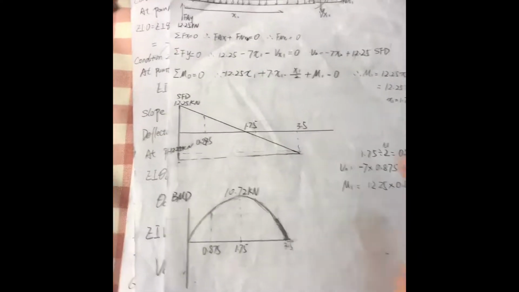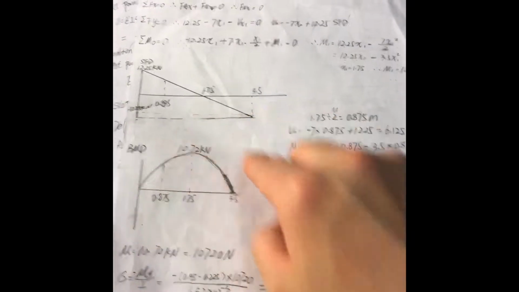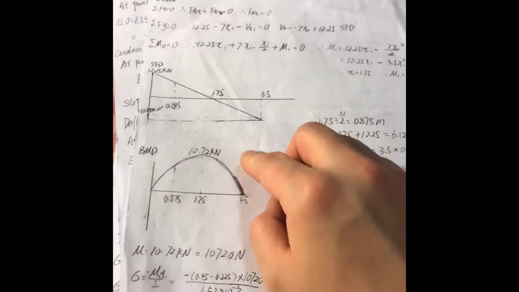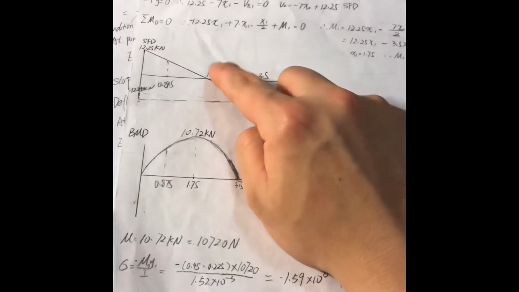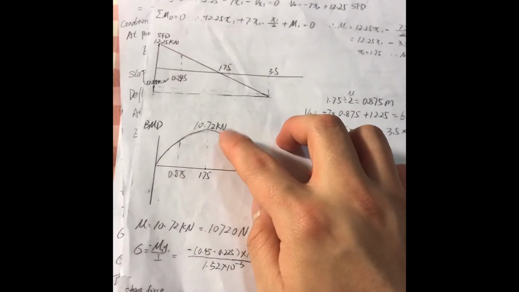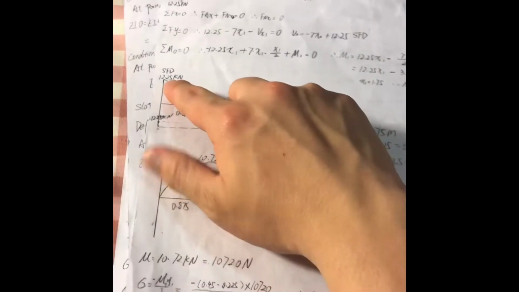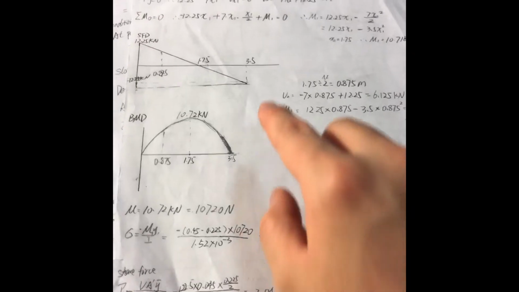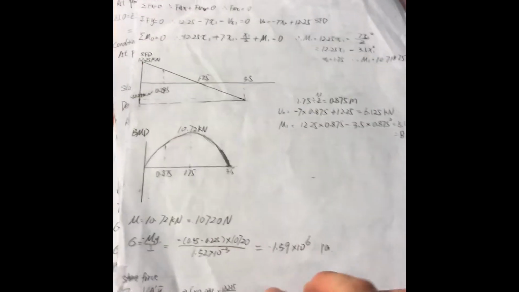from 0 to 3.5. So just put a number in and then get a straight line, because it's the uniform structure. And here, because it's uniform, and this one is a quadratic function, it is a curve, so it has the highest point. Because here the shear force is 0 at this point, the bending moment must be the maximum, because when shear force is the maximum the bending moment should be the lowest. And then from that we can get the formula and get the pressure.